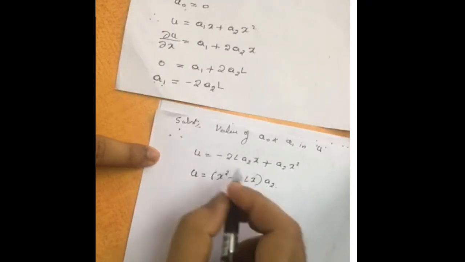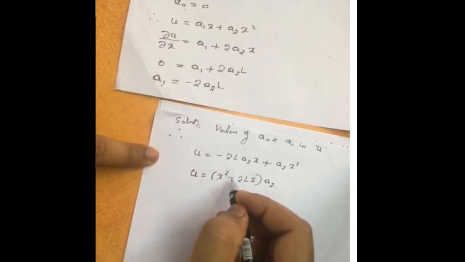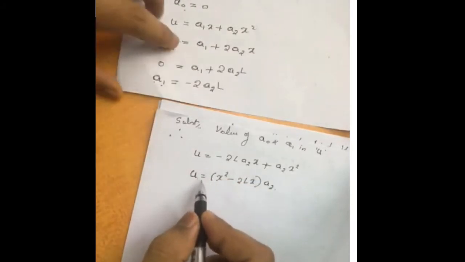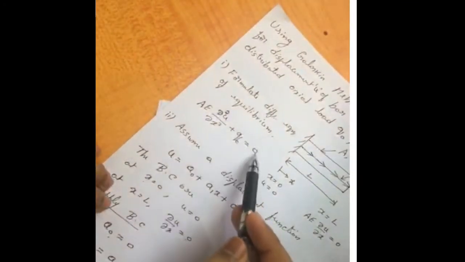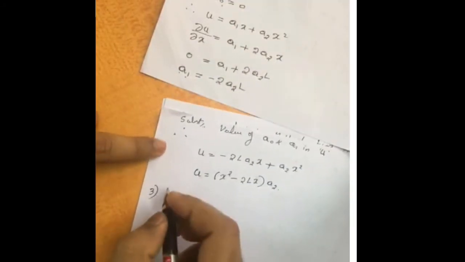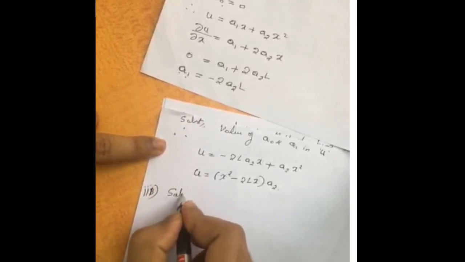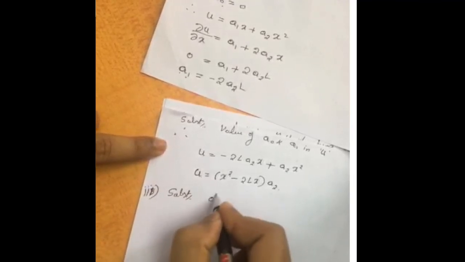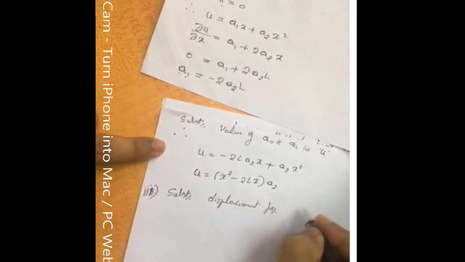So the next step: we have applied boundary conditions and got the modified expression for displacement, but as we have assumed the polynomial displacement function, if we substitute this back in our governing differential equation, we get some error or residue. So the third step: substitute the displacement function into the differential equation.